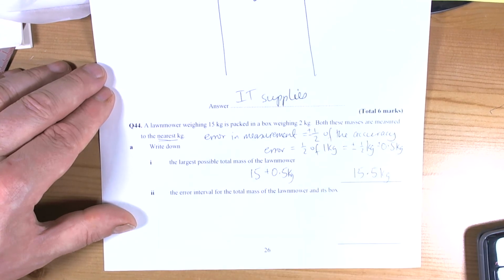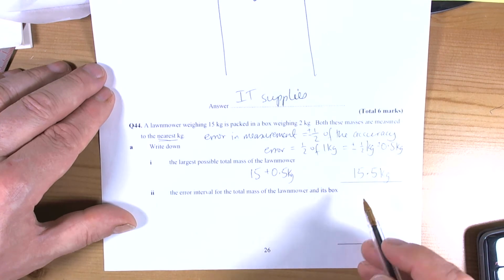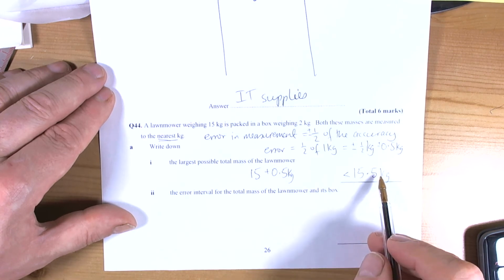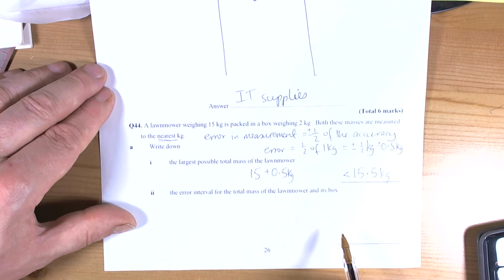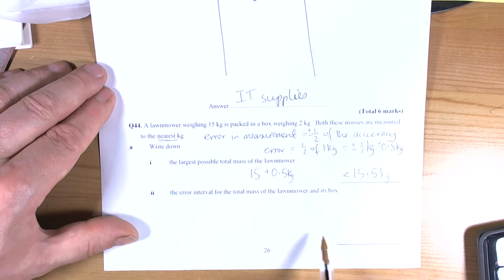Now I know a lot of you have this idea that if you got a half you round up, but in errors of measurement we always have what's called a boundary, because the difference between 15.499 recurring and 15.5 is infinitesimally small. You can never measure it, so we consider it to be the boundary, what's called the upper bound.